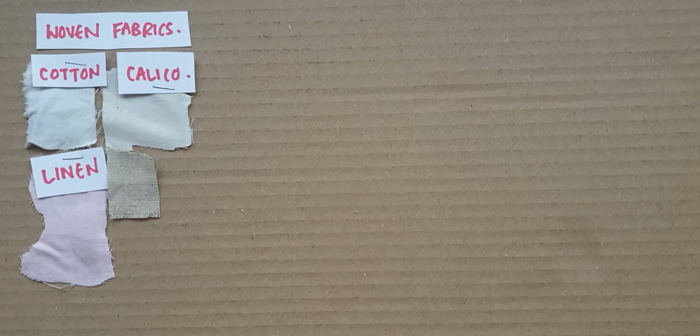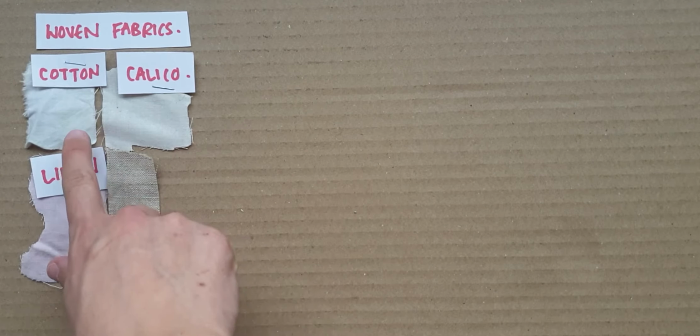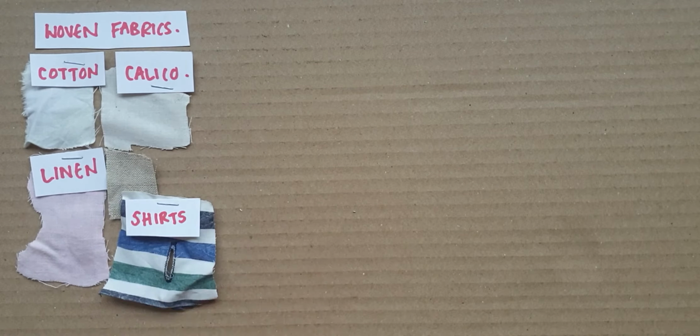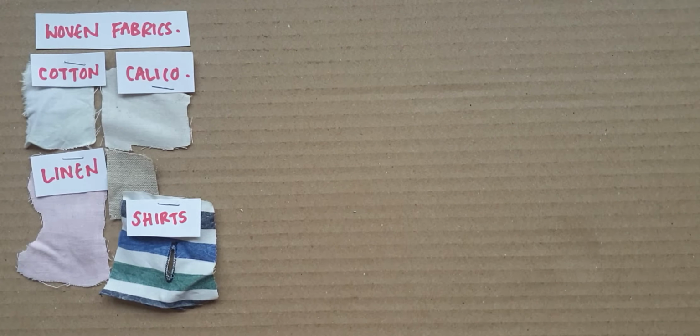As for where you can find these around the house, cotton will be in a lot of clothing that you might have, so if you've got any cotton shirts like this one that you want to get rid of or recycle into something else, a lot of tea towels, bedding and curtains might be made out of cotton or linen.